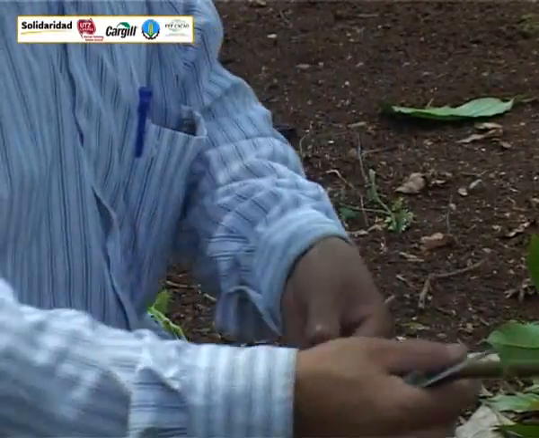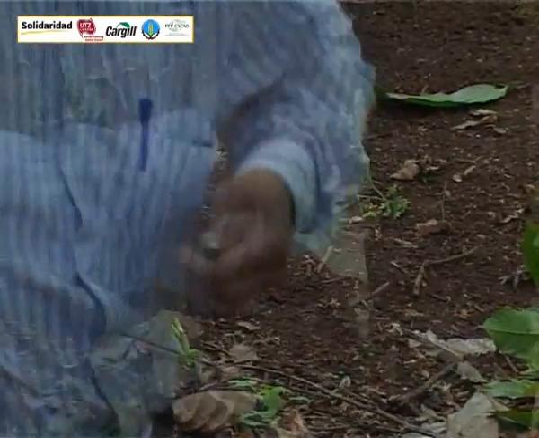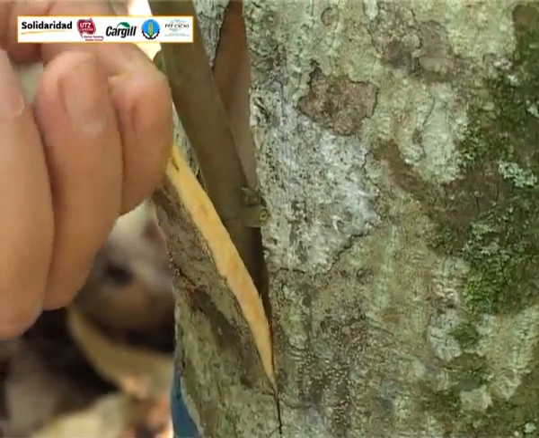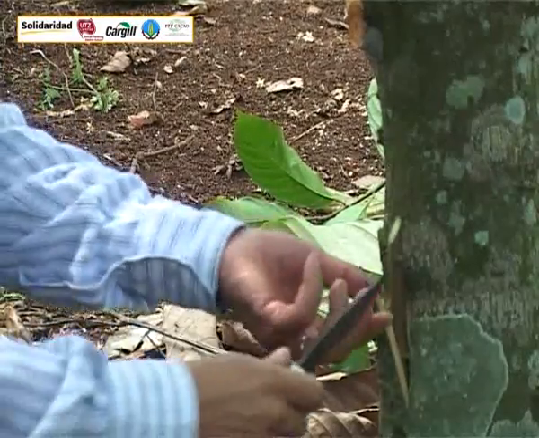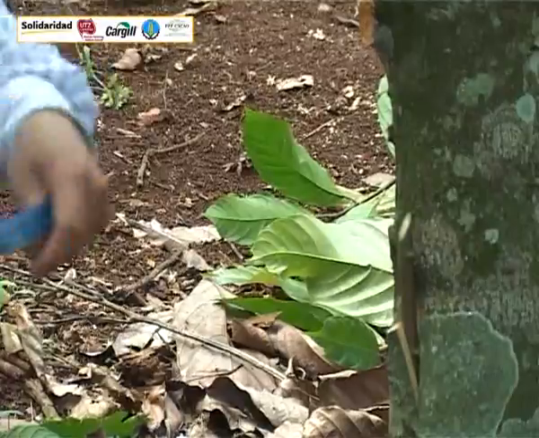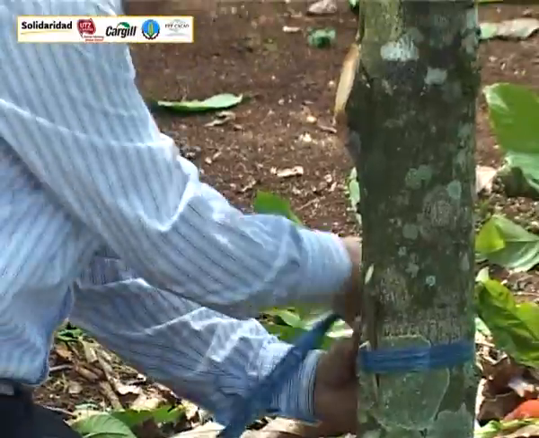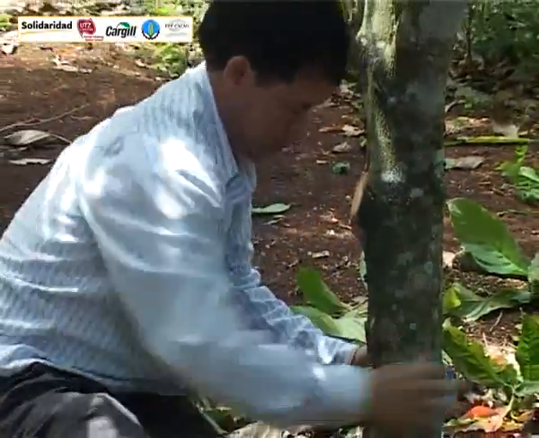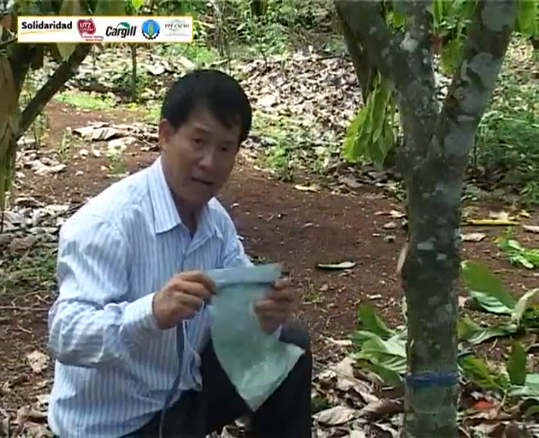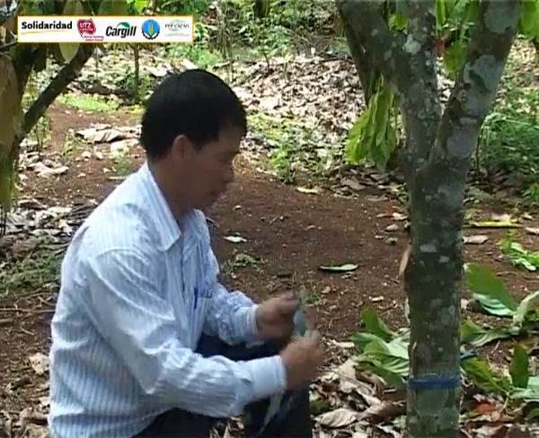For this scion, we will take 3 nodes here, here, and here. We then place the scion into the rootstock, positioning it so that there is as much contact between them as possible. We will cut off the tip of the A on the bark, making it easier for the scion to grow later. We will then use the plastic cord to tie this grafting section firmly. We now tie this plastic sheet over the grafted area and cover it to prevent water from collecting near the graft.